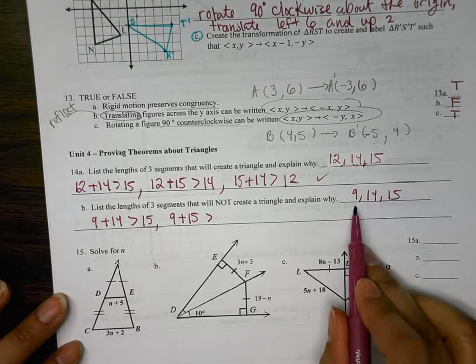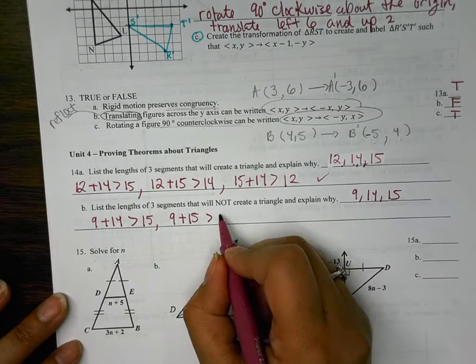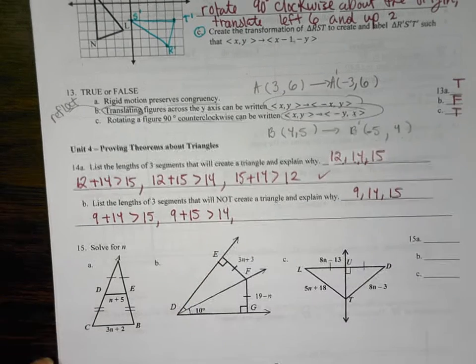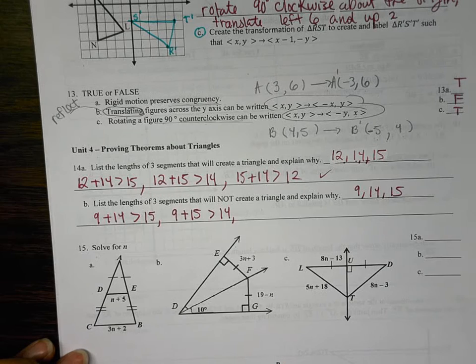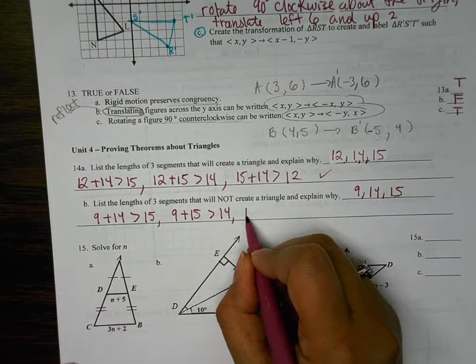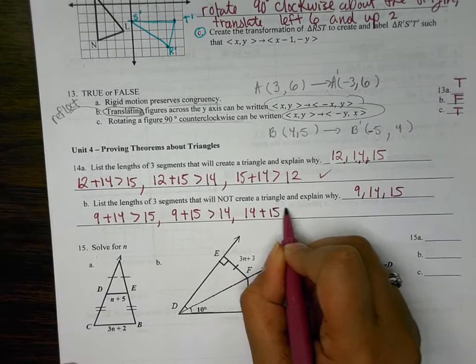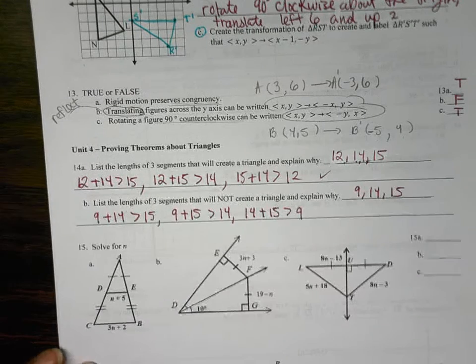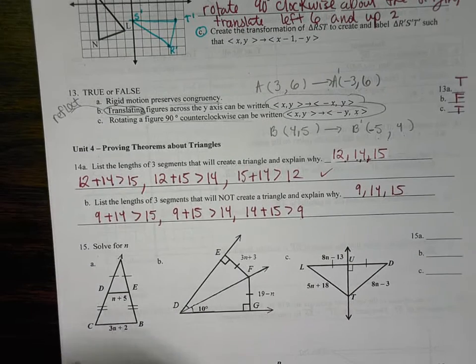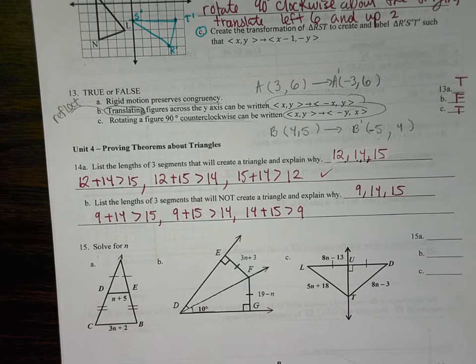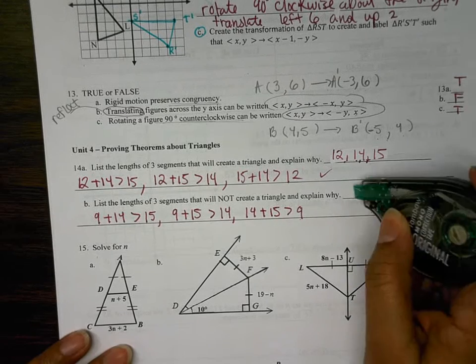Is that bigger than 14? And what's the last set? And is that bigger than 9? Yeah. So would this side work for a triangle? But we want it to not work for a triangle. It's okay. So let's get a different set of numbers.